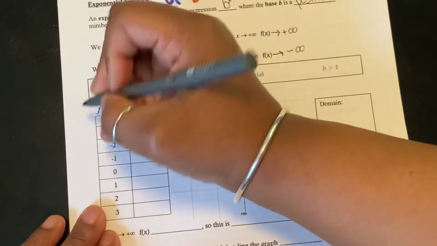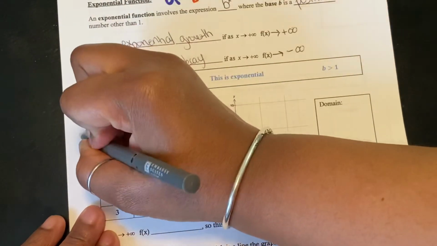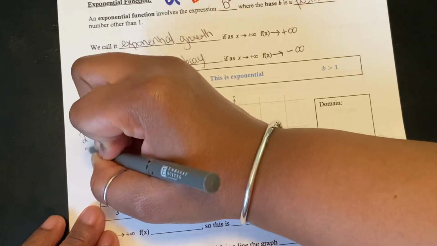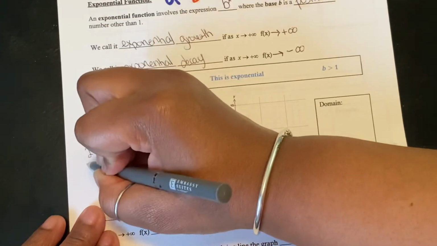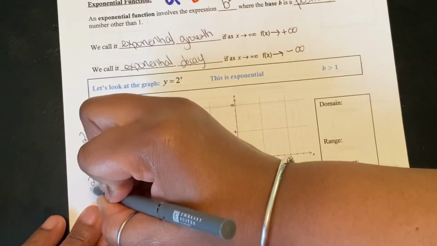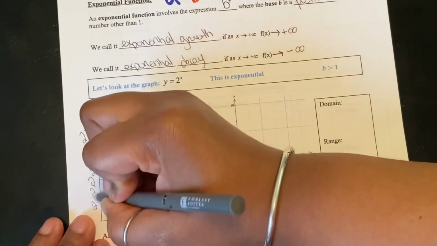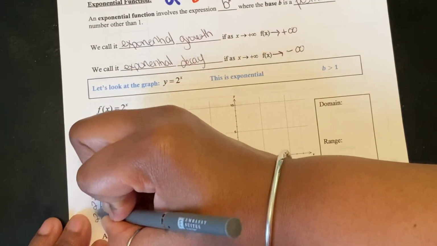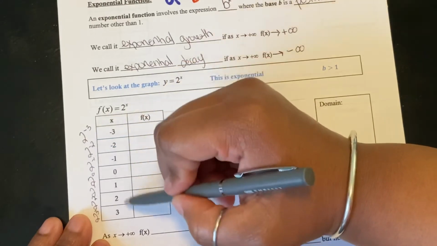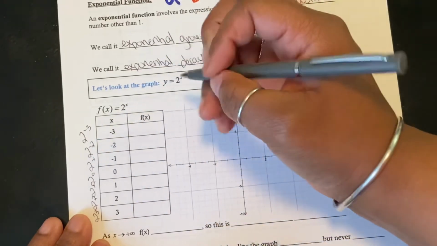So basically all I'm doing is saying 2 to the -3 power, 2 to the -2 power, 2 to the -1 power, 2 to the 0 power, 2 to the first power, 2 to the second power, and 2 to the third power. All I did was plug in the x value wherever I saw x.